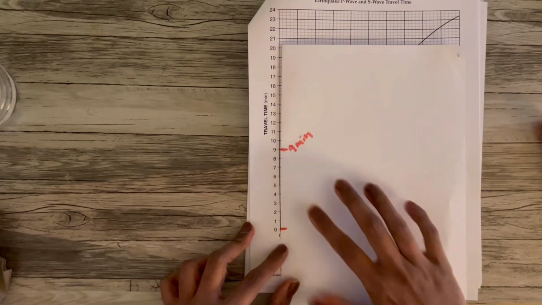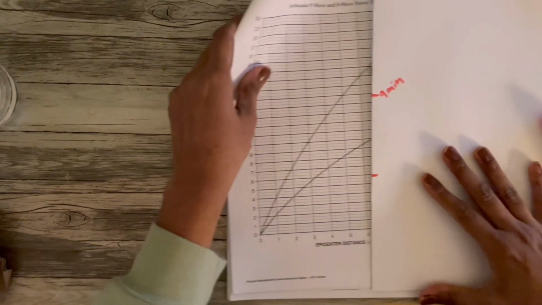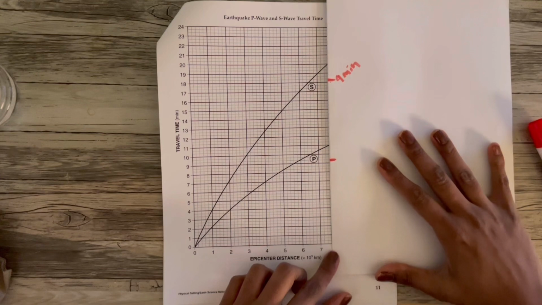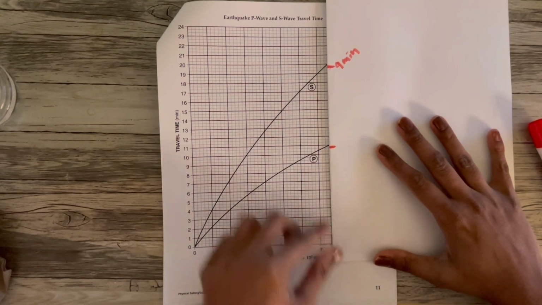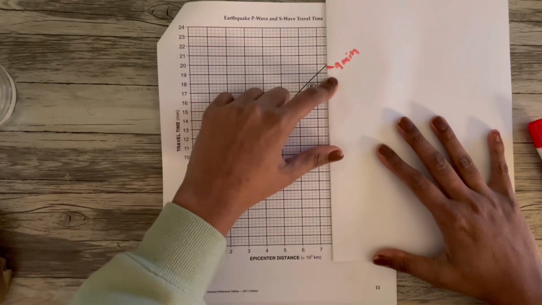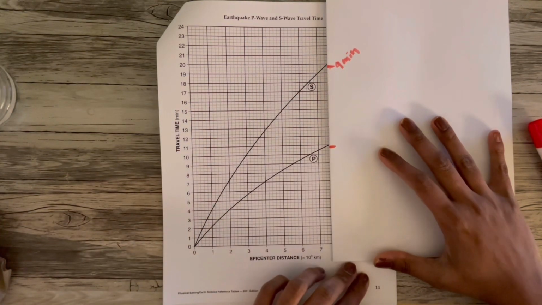So at the distance 7,600, which is right here, the time difference between my P and S wave is 9 minutes. So the correct answer for example 14 is 9 minutes.